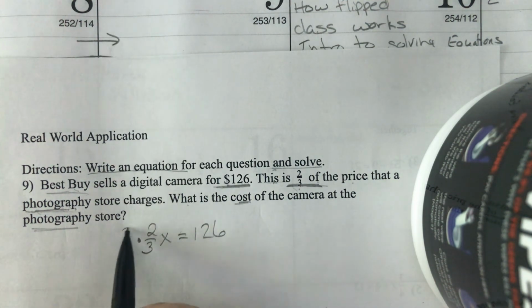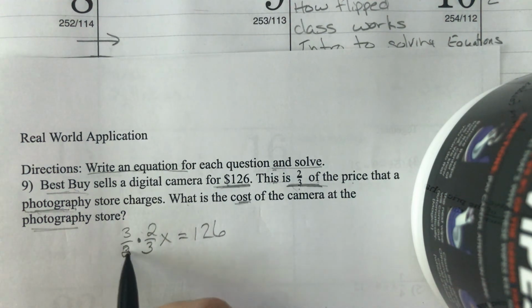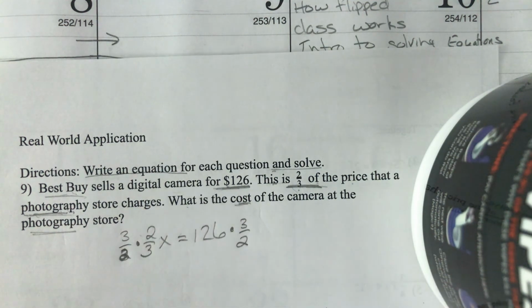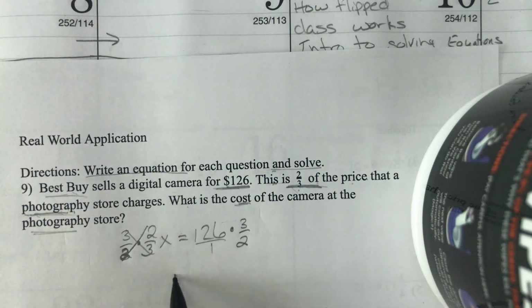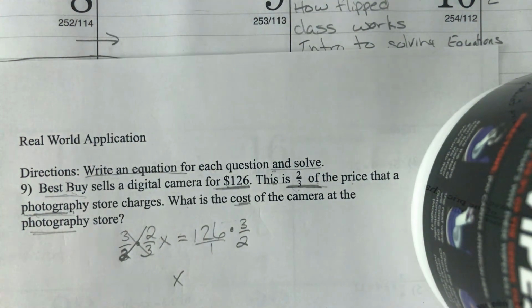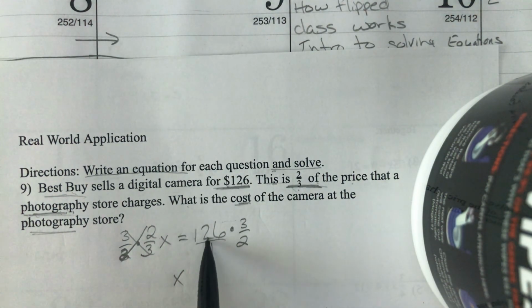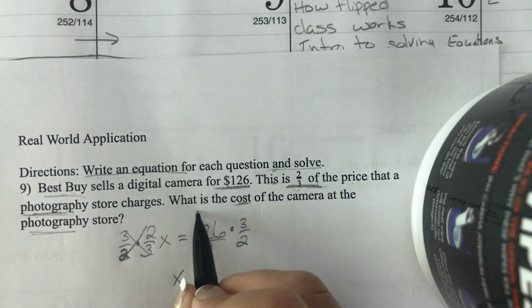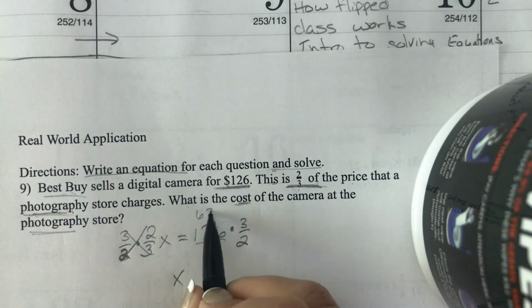All right, now we've got our equation. We set this up. So 3/2 over here, multiply by 3/2. Again, you can multiply straight across. You could put a 1 here if that helps you. We can simplify first. We can find half of 126. 2 goes into 12 6 times, and 2 goes into 6 3 times.